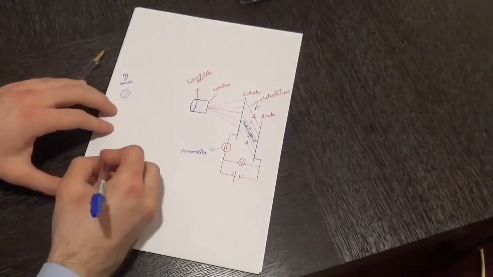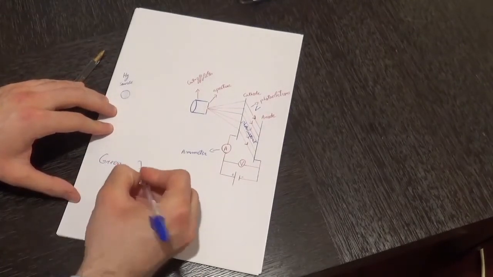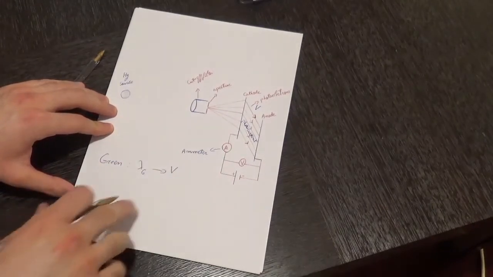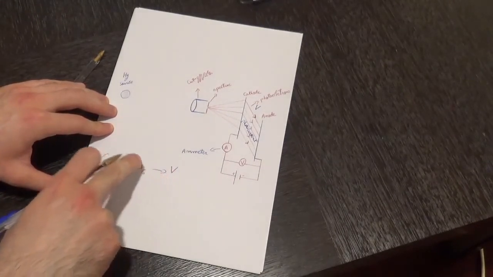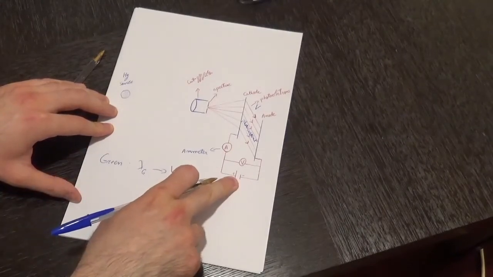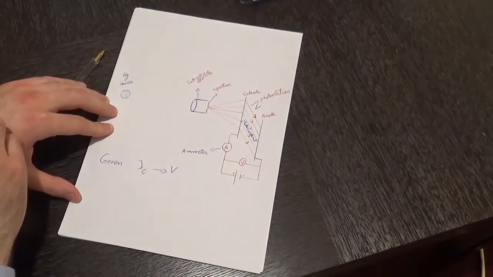So for example, let's say for the green light, the green which has a certain wavelength, it's going to have a certain potential. In order to determine the potential which corresponds to the green light, you are going to be applying a reverse potential in order to counter the potential of that photocurrent.